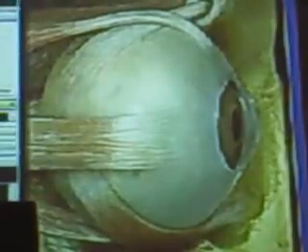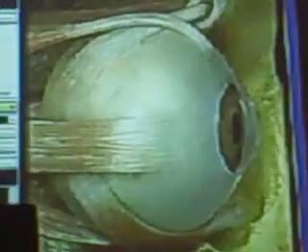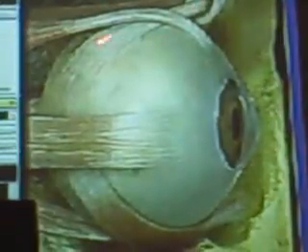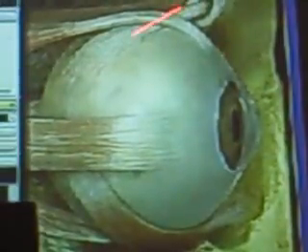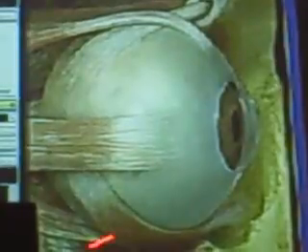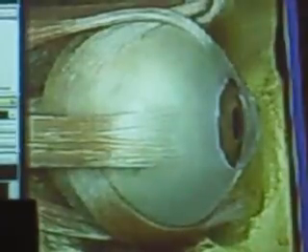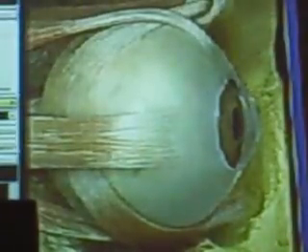All right, and then finally, this muscle up here is the superior oblique. This one down here is the inferior oblique. What do they allow for? Rotation. They allow you to roll your eyes. Okay, so you've got 6 extrinsic muscles. Superior and inferior rectus.